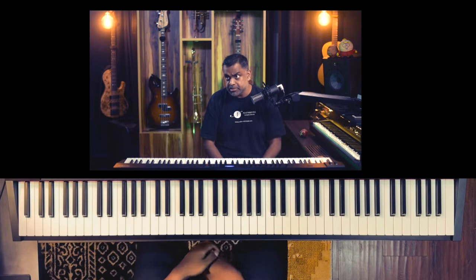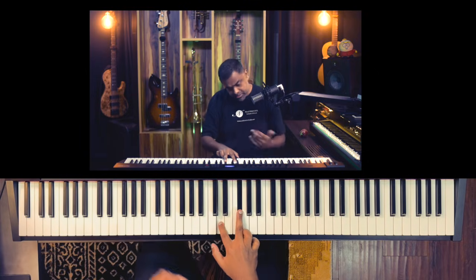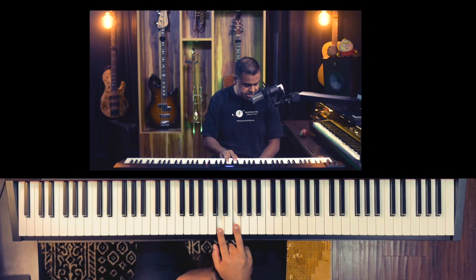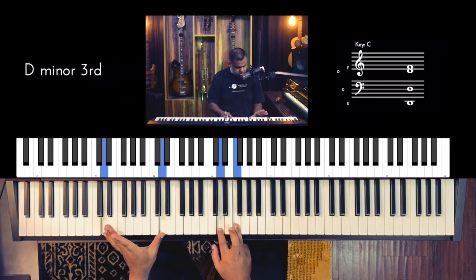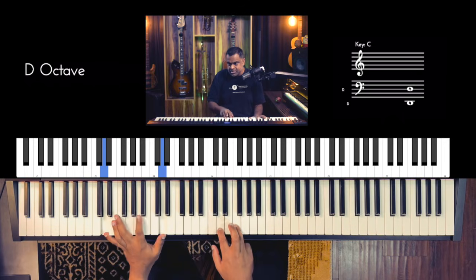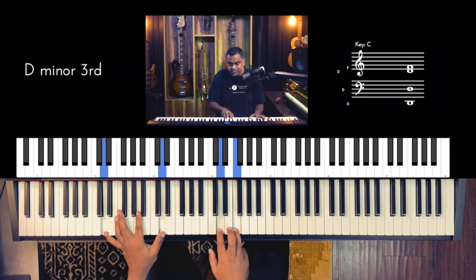Check out my notes as well if you wish, and study it further even after this lesson. But let's not end this lesson without focusing on minor thirds. We've started with the major third. Let's also do the minor third and see where we go from there. So you have a D minor, D, F. What can we do in the left? Good old D, making it just reinforce the D minor landscape.